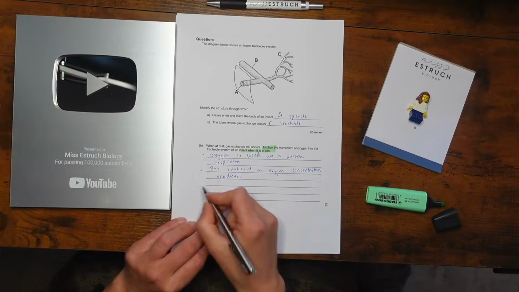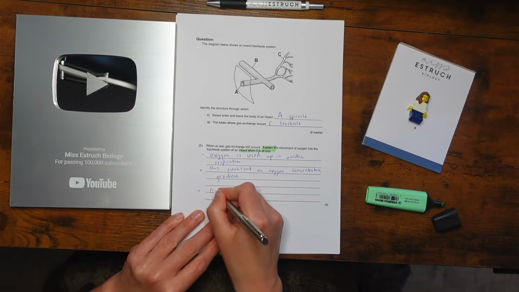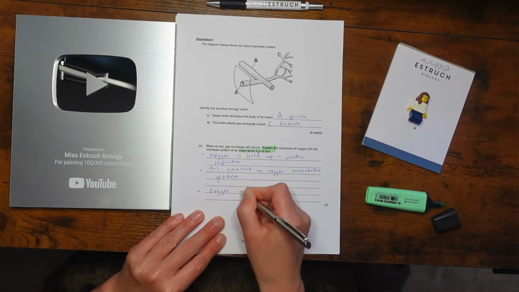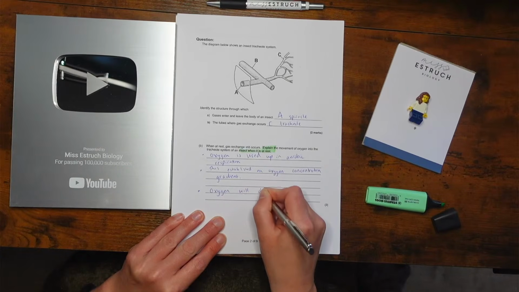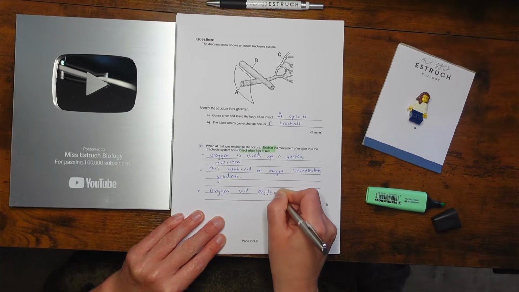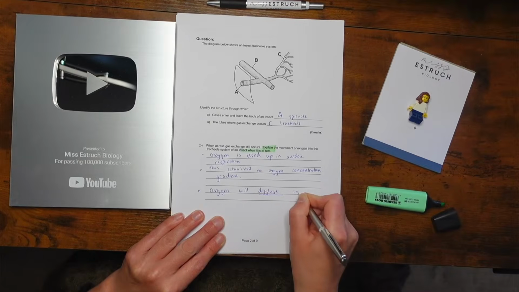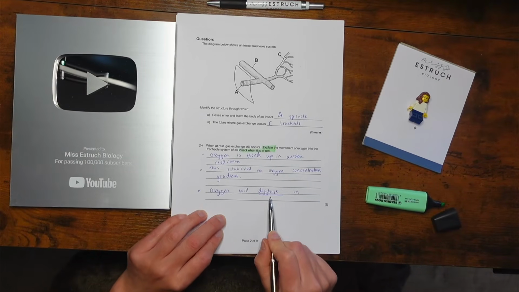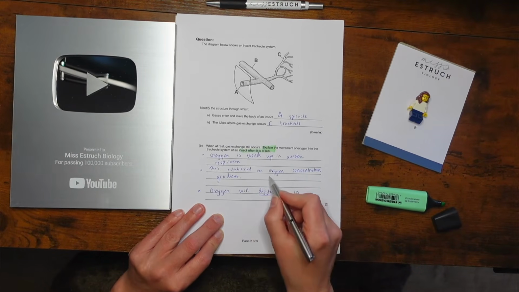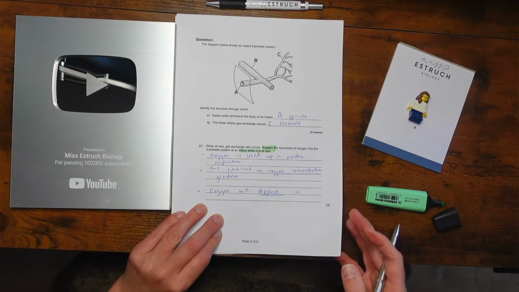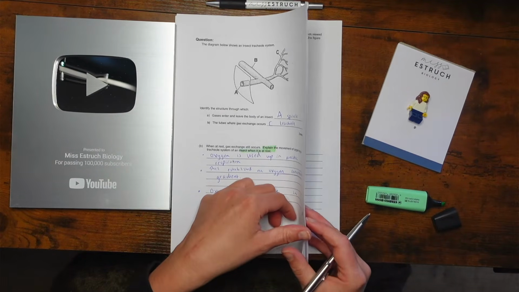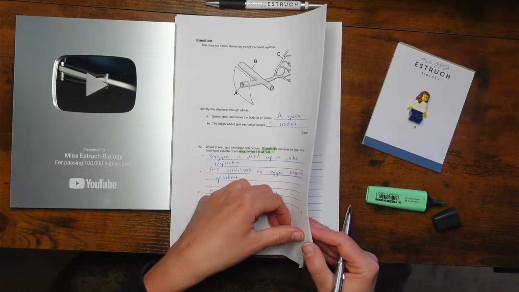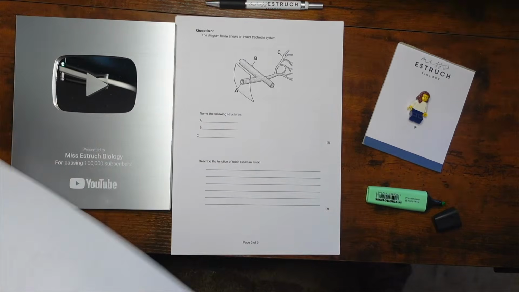And lastly then, for the third mark, that means oxygen will diffuse in. And making sure you do say diffuse because it's all about the fact that we've made that concentration gradient. Right, let's have a look at the next question.